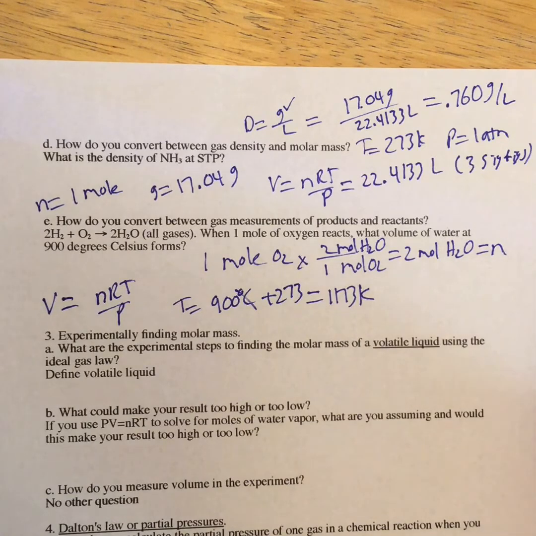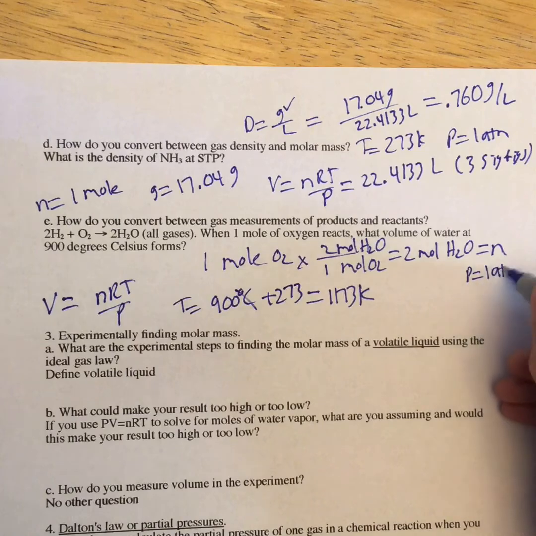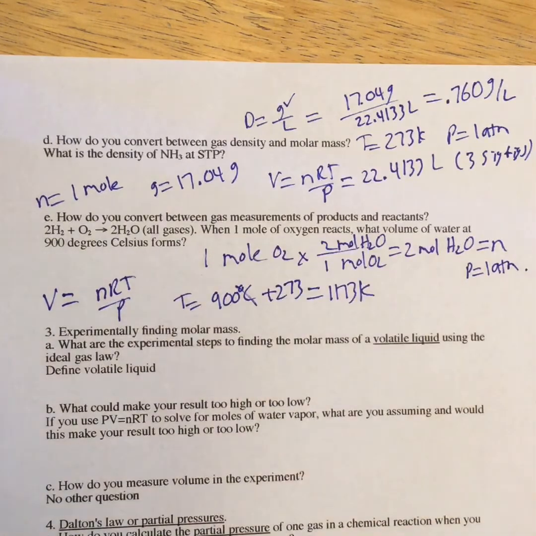Oops, I guess we needed pressure and I didn't give it to you. Sorry about that. So we're assuming we have normal atmospheric pressure, I suppose. So we're just going to say pressure is 1 atmosphere. Sorry about that. I'll text Miss Block right now and tell her about that so that's not so confusing to you.